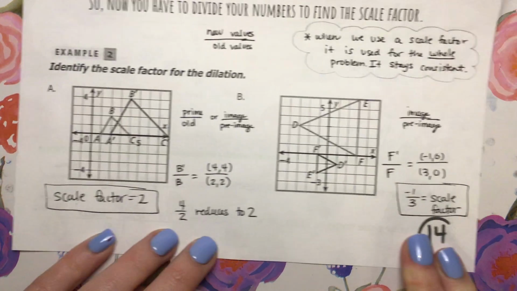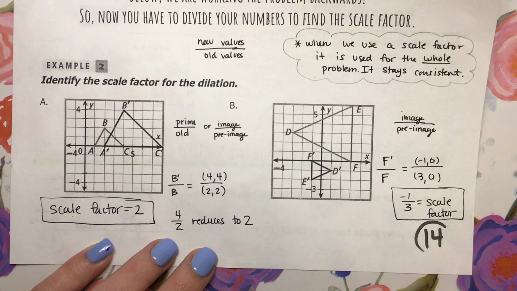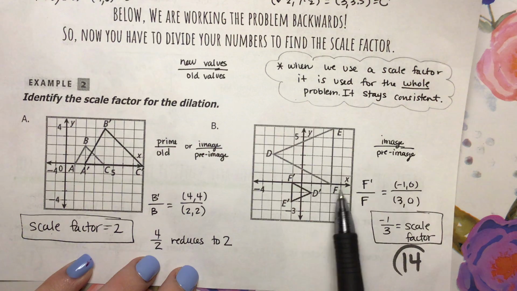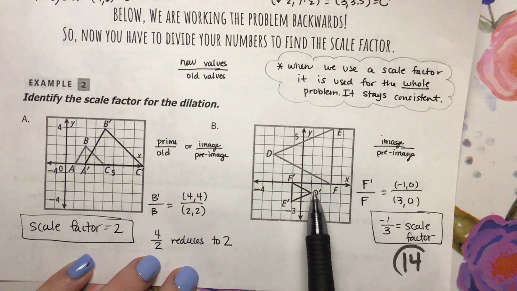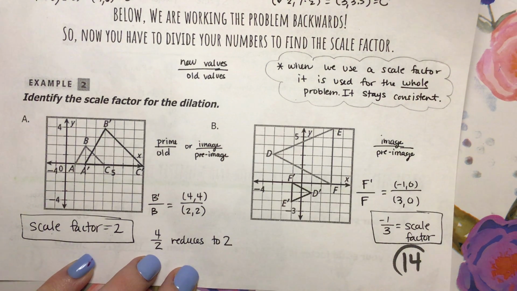So yes, you are allowed to have negative scale factors, and all that's really meaning is that you're going to change what quadrant it's in. So all we did, one more time, was take our coordinates from a prime and then put it over the pre-image value. We could have done this with D and D prime or E and E prime, and we would have still gotten a scale factor of -1/3.